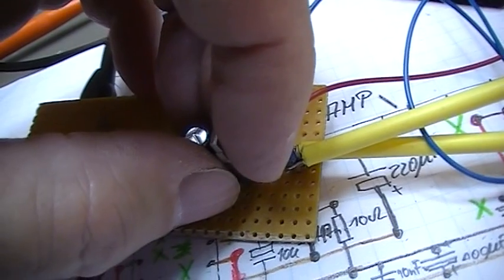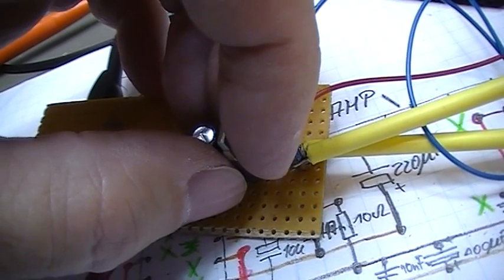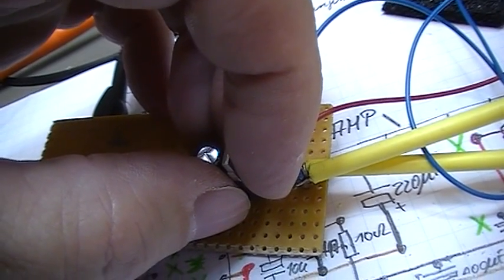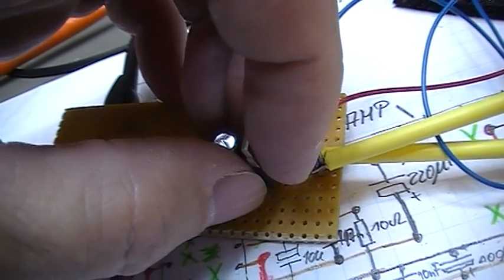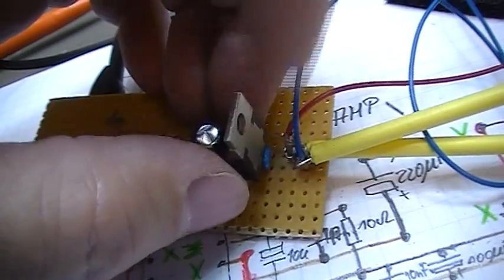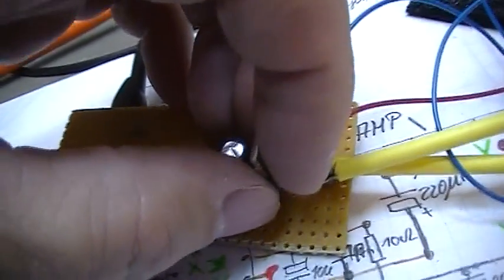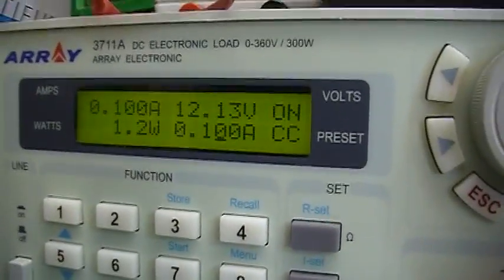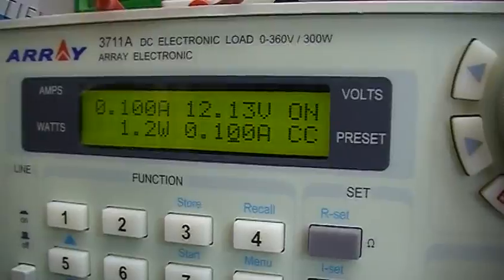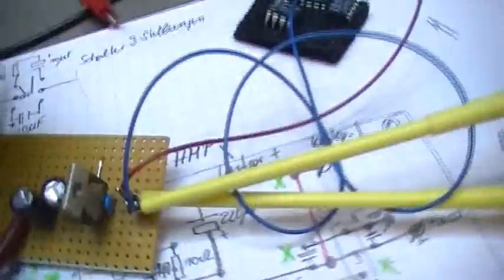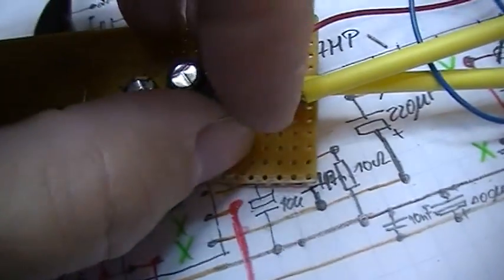So that means the temperature is below 50 or 60 degrees. What is it? Below 50. I guess I could measure it, but that is not necessary. So I'm sure. I'm still drawing 100 milliamps, 1.2 watt, so it is still working.